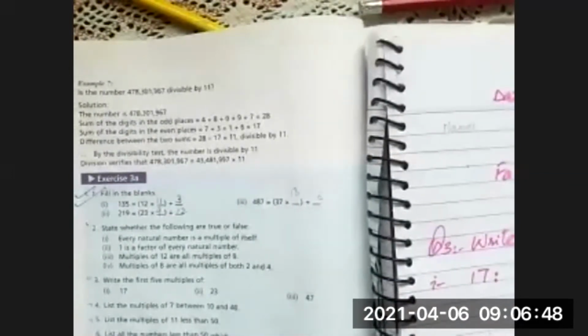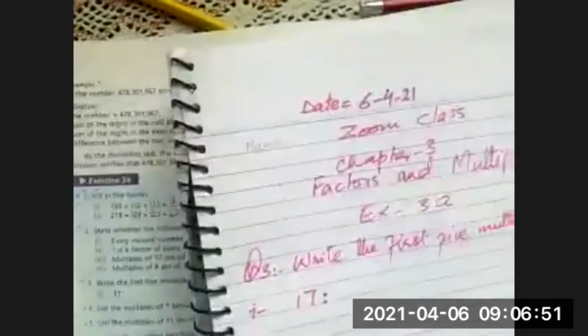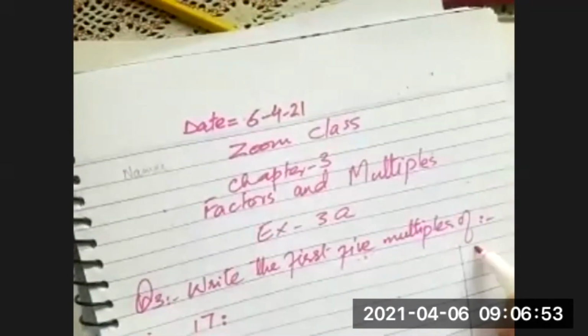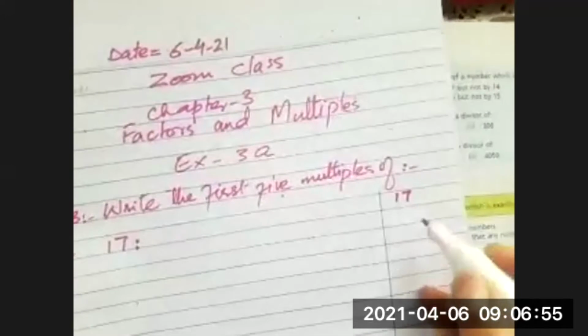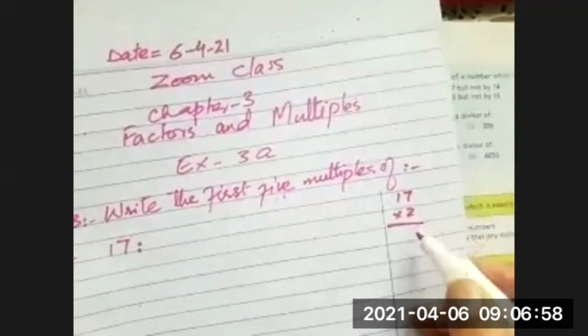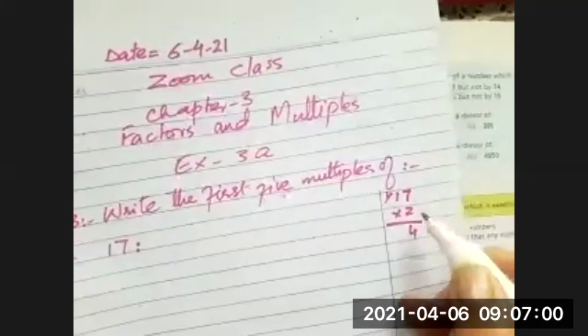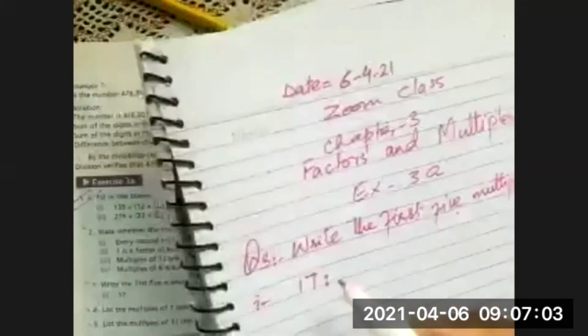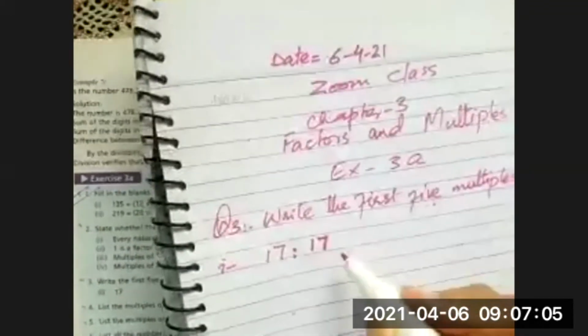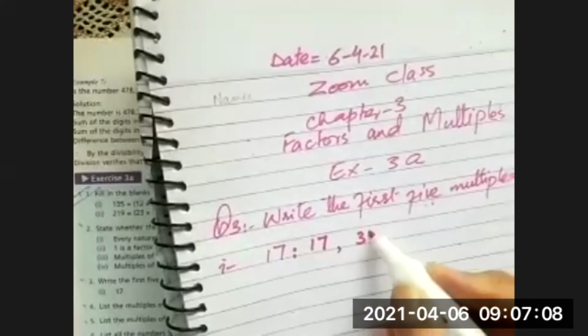So now question number 3 is there. Write the first 5 multiples. The heading is you have to write down the first 5 multiples of 17, 23, and 47. It means you are reading the table of 17. 17 1 times is 17. Do the rough work as I am doing. 2 7s are 14, 1 carry, 34. It means 17 ones are 17, 17 2s are 34.